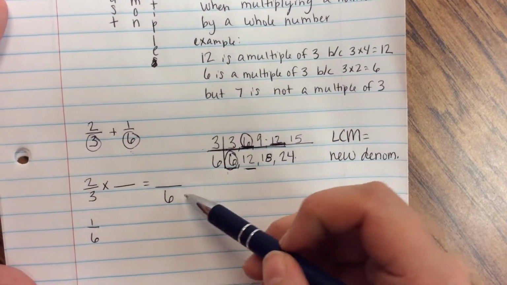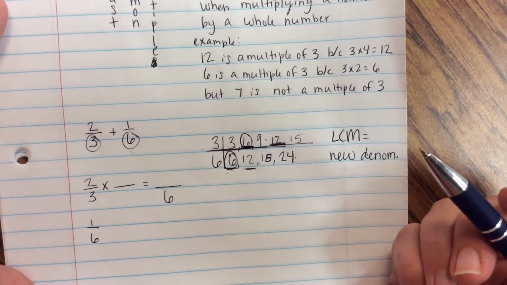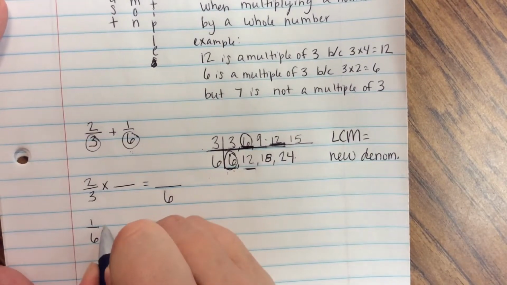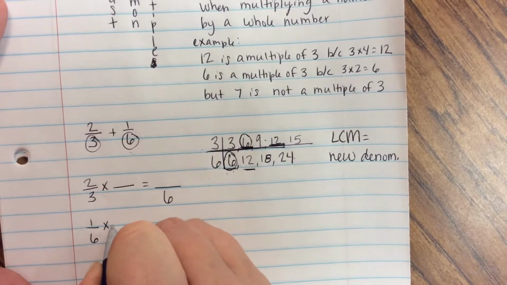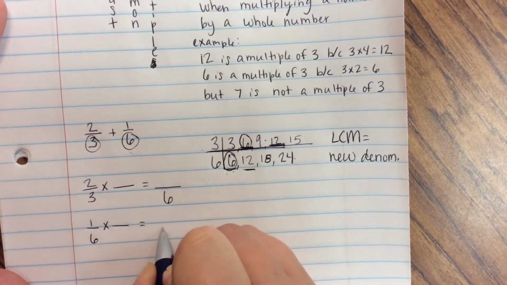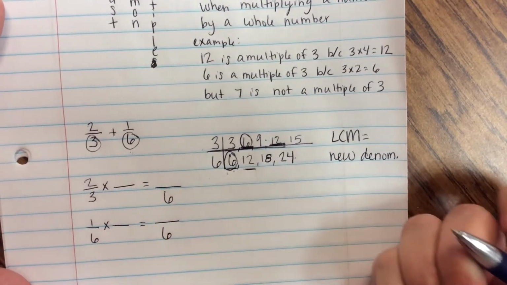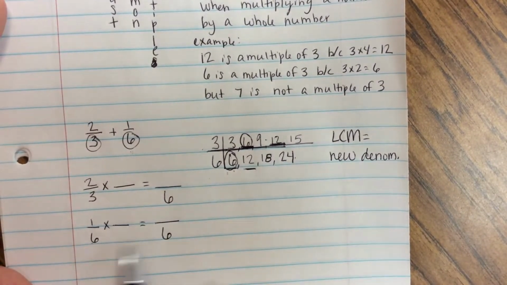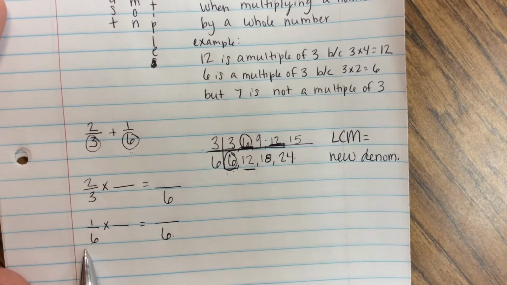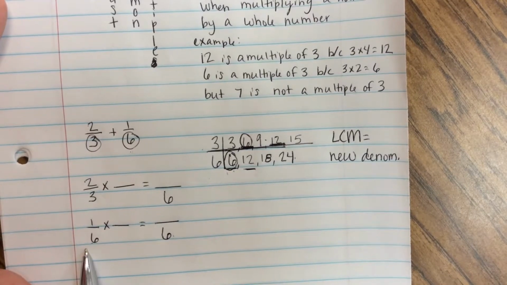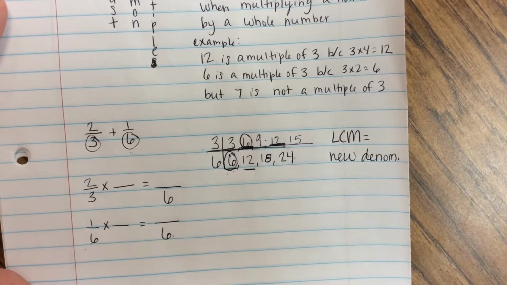Remember, the new denominator came from my LCM. I'm going to go ahead and set this one up too. I'm multiplying 1/6 by something to get me to my new denominator of 6. I really don't need to do this one because I already have a denominator of 6, but just to get in the practice of setting these equations up, we're going to do it together.